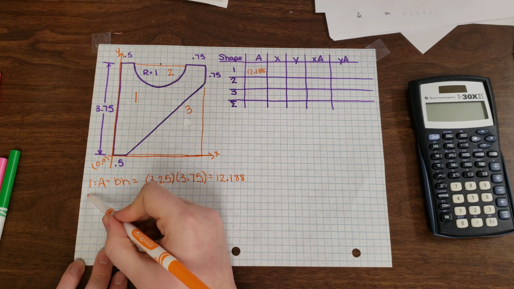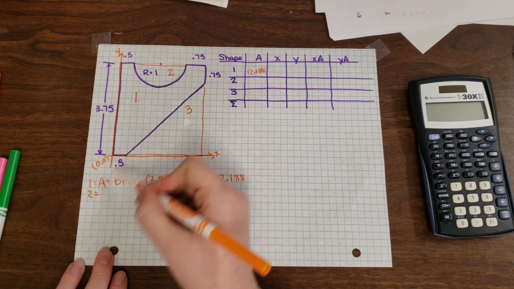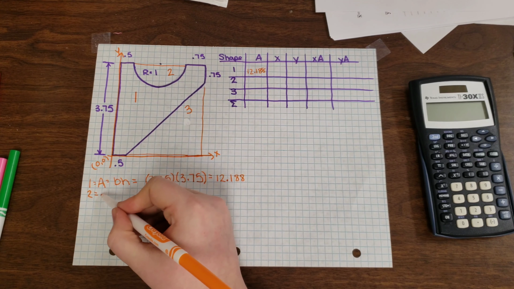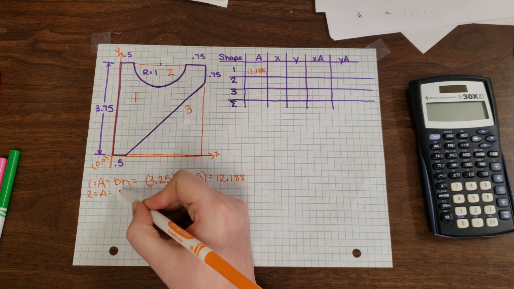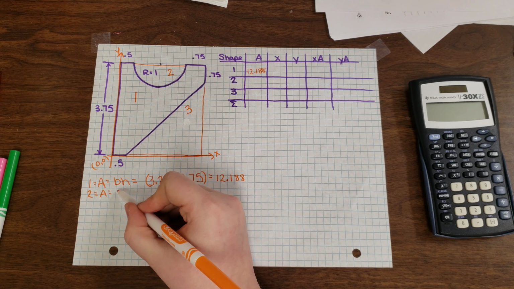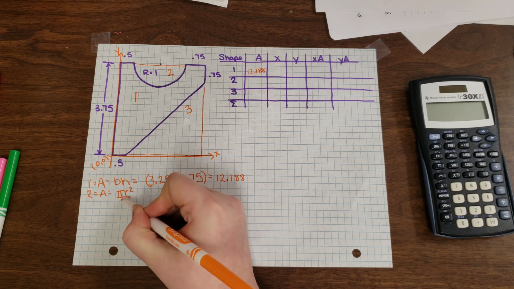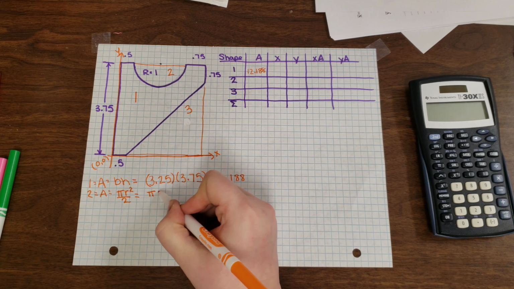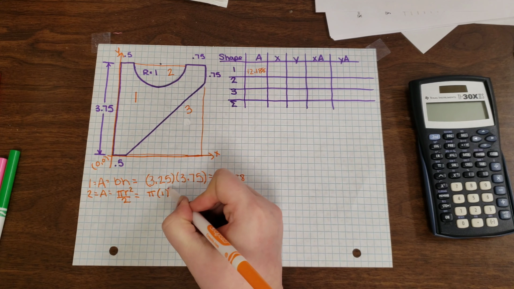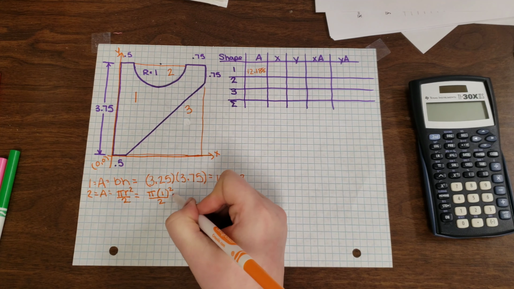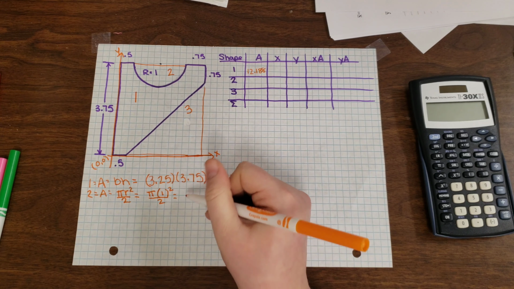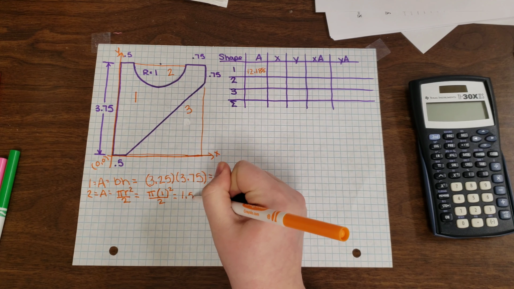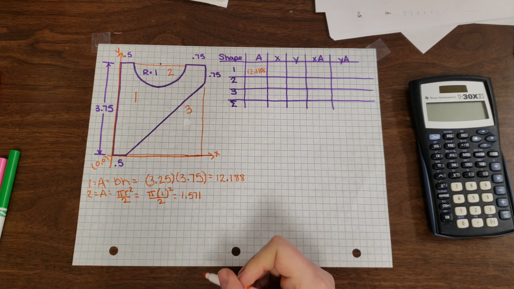Okay, then I'm looking at the area of shape 2, which is a semicircle. The equation we use to find the area of a semicircle is pi r squared divided by 2. So if I plug in pi times my radius, 1, squared divided by 2, and I calculate that, I get 1.571.